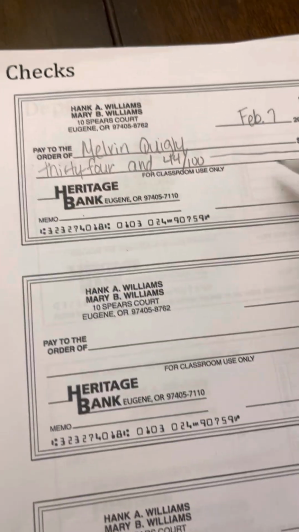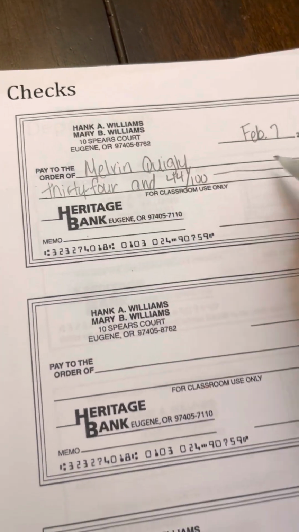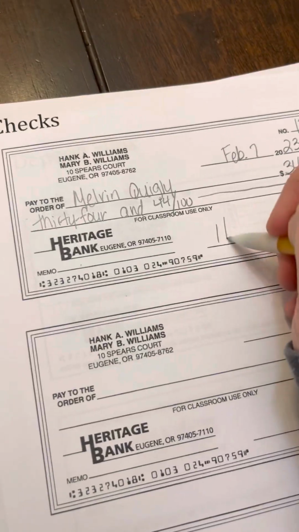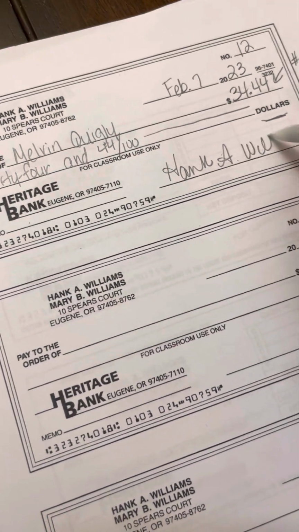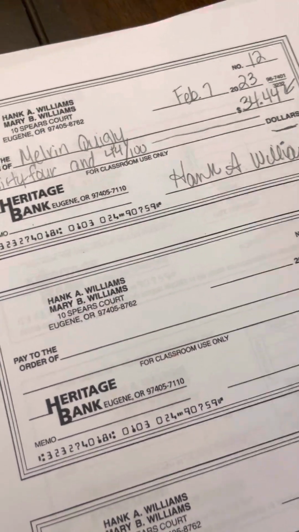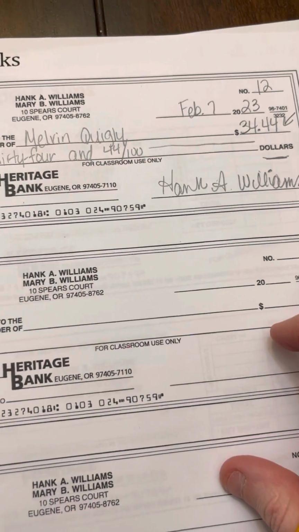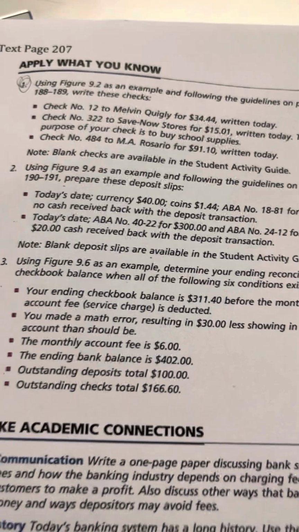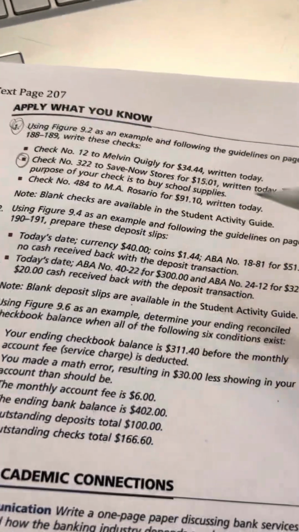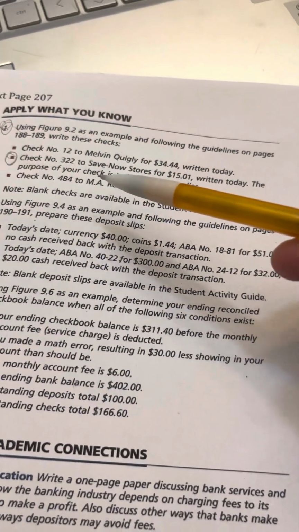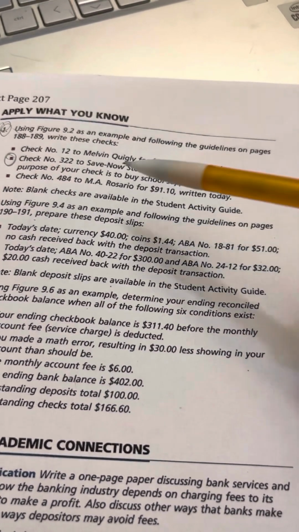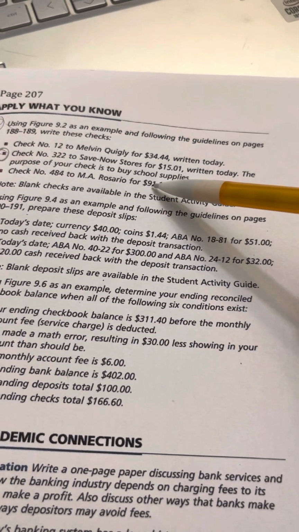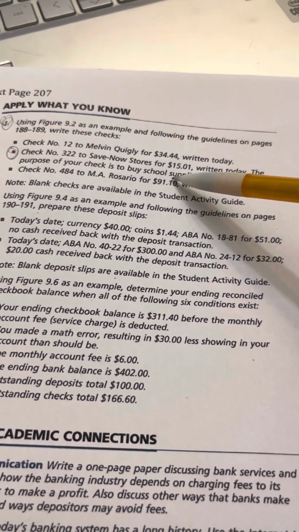So this checking account belongs to Hank and Mary Williams. So you can sign either person's name. I'm gonna sign Hank's. Okay, so that's the first check. Check number 12. The second check is check number 322. It was written to Save Now Stores for $15.01. It was written today. The purpose of this check is to buy school supplies. So for this one, we actually have a reason, so we'll be able to put a memo.